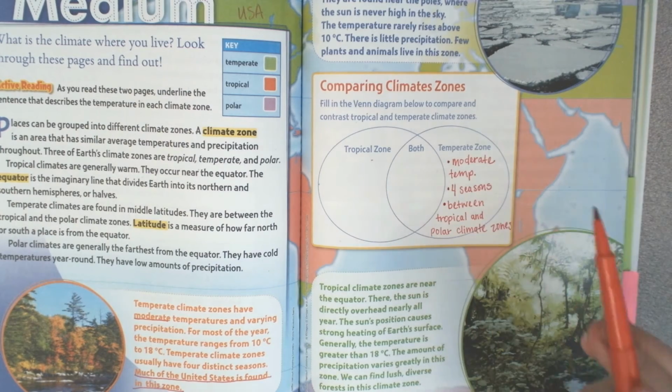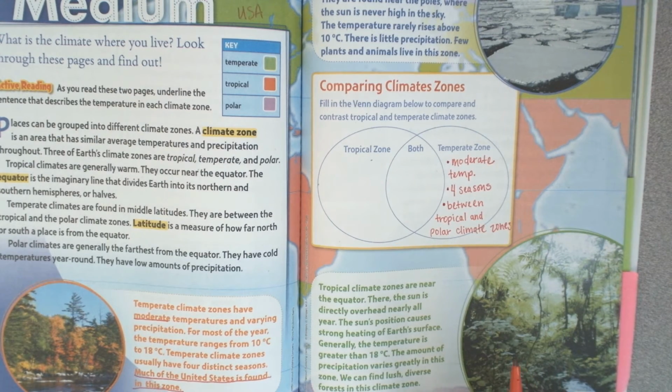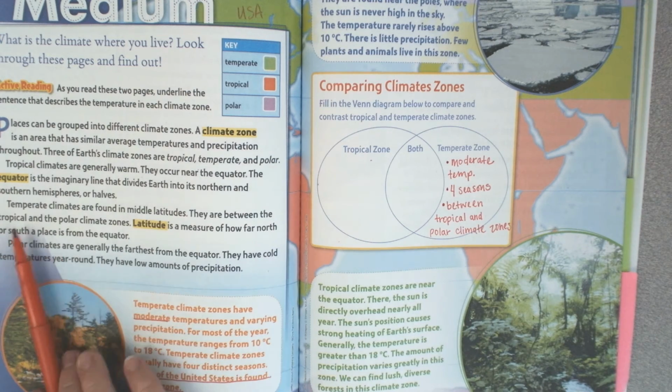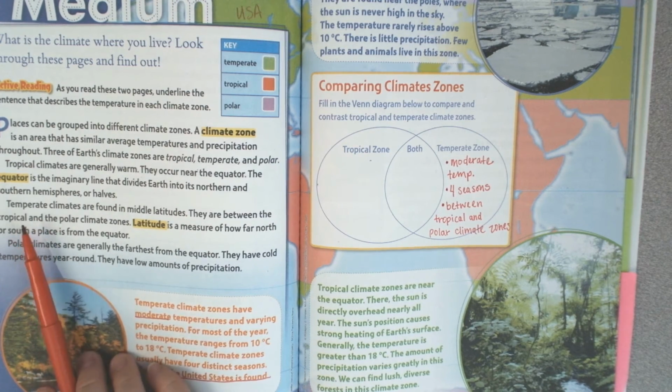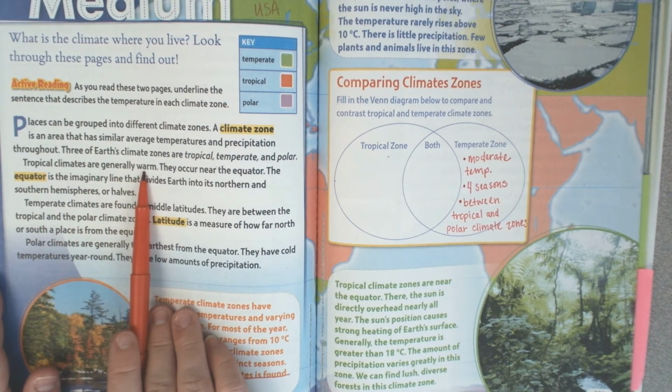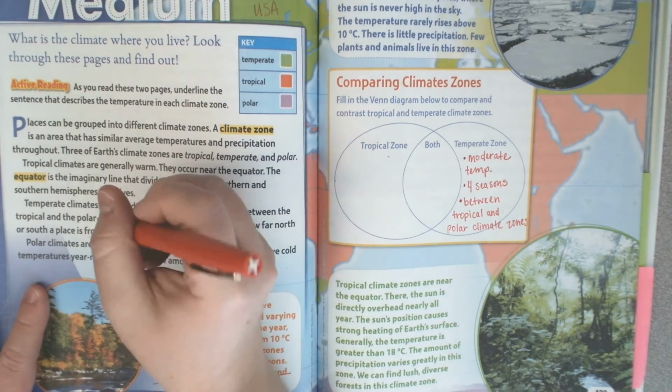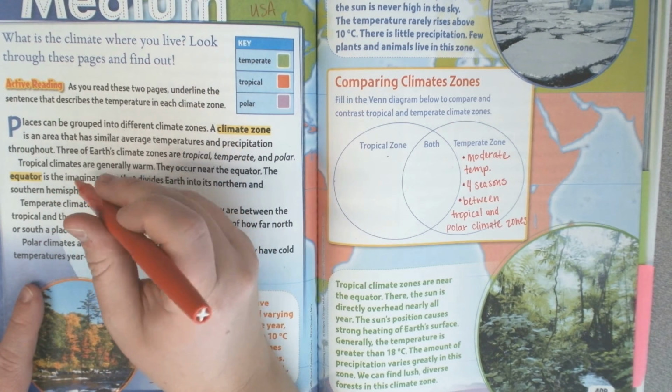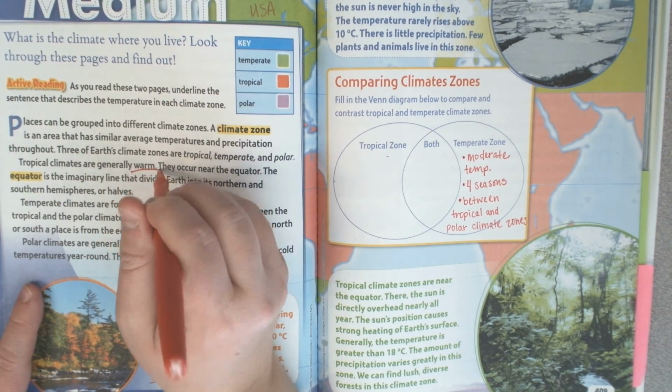Let's see if we can come up with 3 for our tropical. Okay, so for tropical, it says, since I'm already over here, I might as well just look. Tropical climates are generally warm. Okay, so they have warm weather or warm temperatures, right?